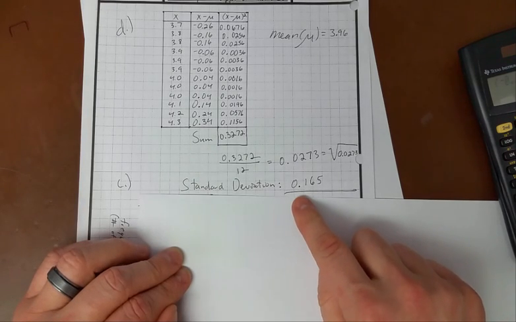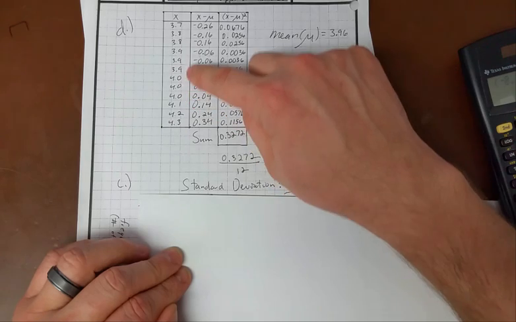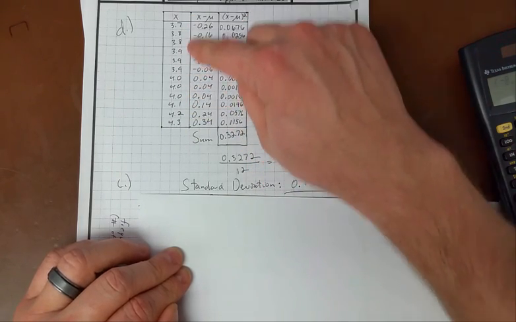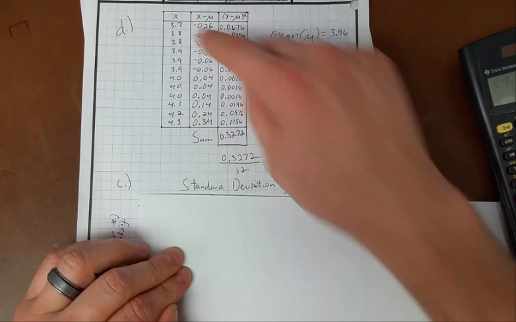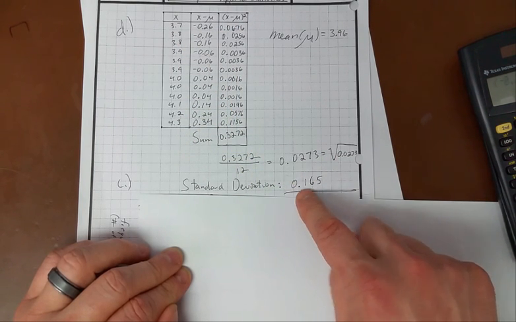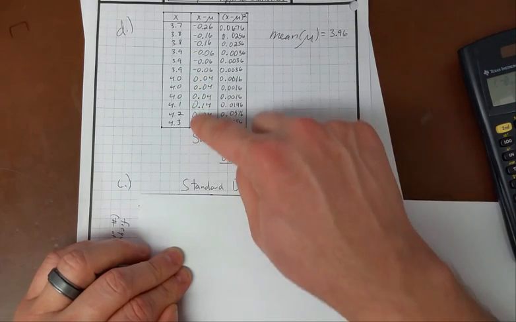So remember, this number here essentially tells us how spread out our X values are, or the variation between them. If these were all the same number, standard deviation would be 0. The higher the standard deviation, the more spread out our values are.